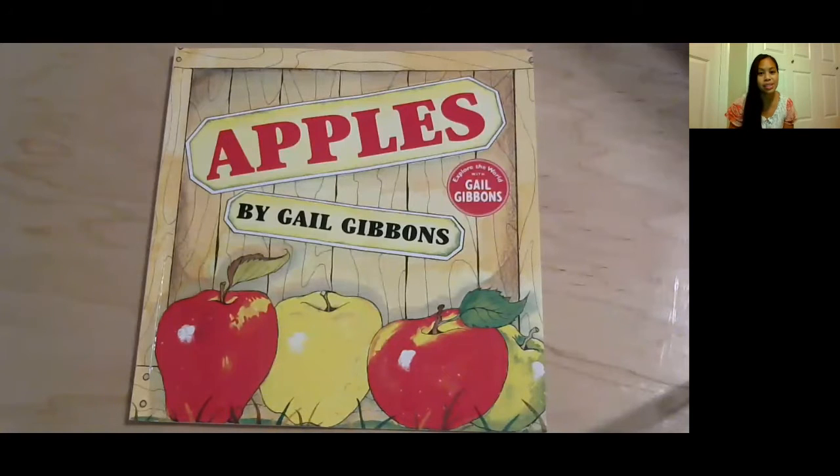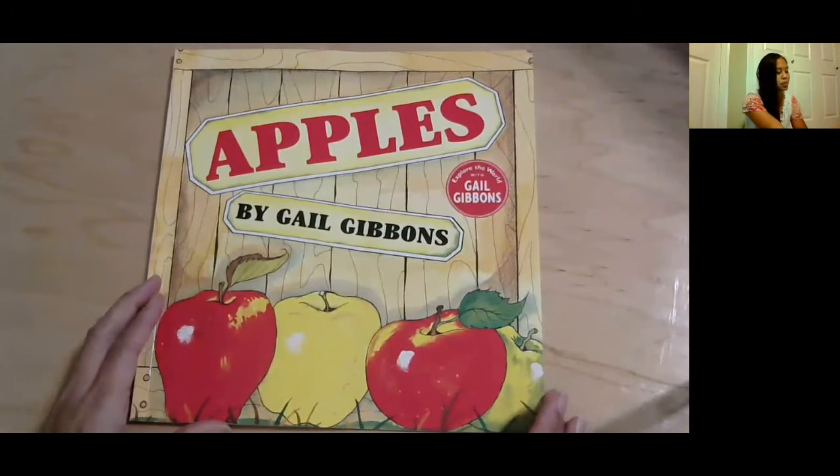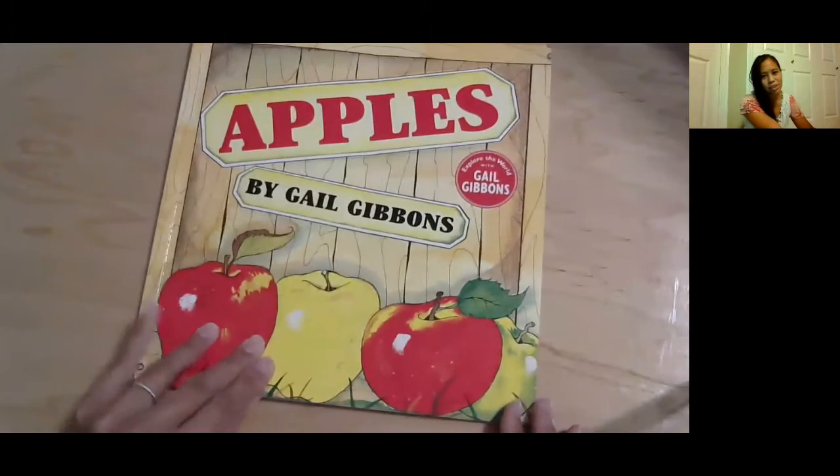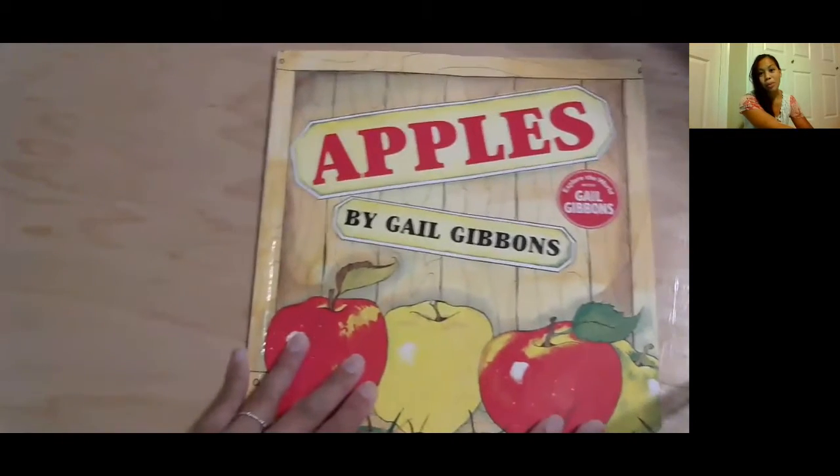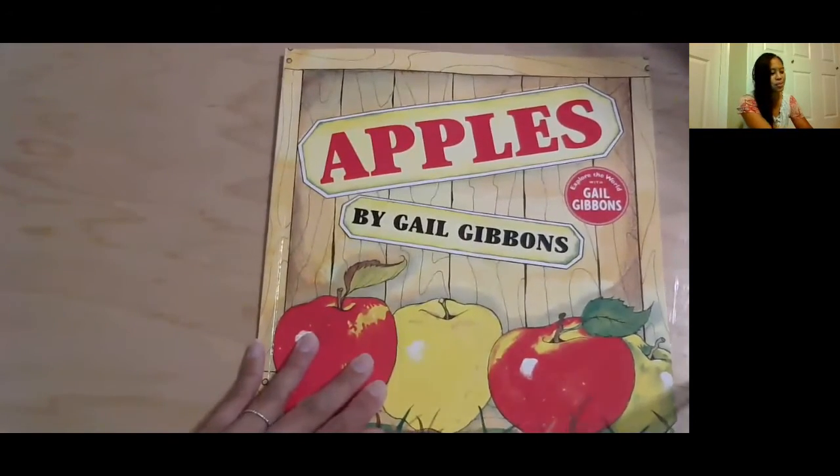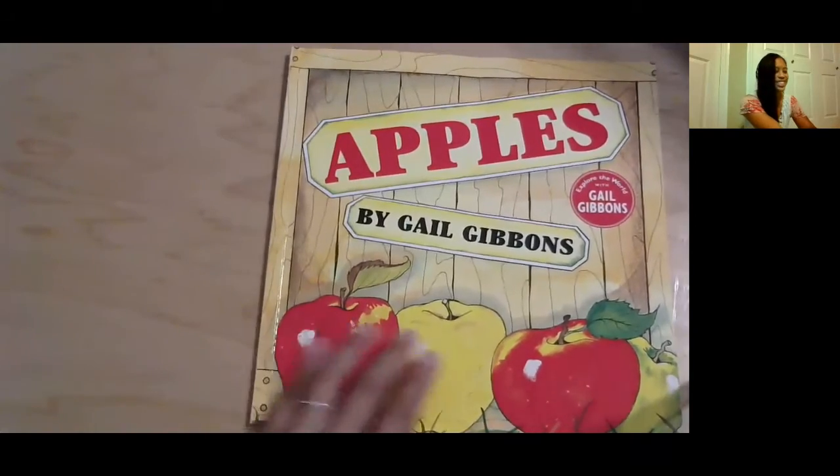Because the book is so full of information, we're not going to be reading the whole book. We're going to start kind of in the middle. The beginning is a lot about history. If you'd like to hear the history of apples, just let your mom and dad know, or you can buy this book and it'll tell you all about it, okay? We're going to start in the middle, where we talk about how apples grow and what they do during the different seasons. It's going to be fun.